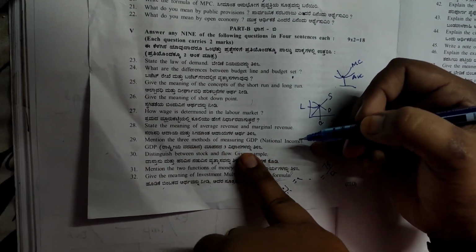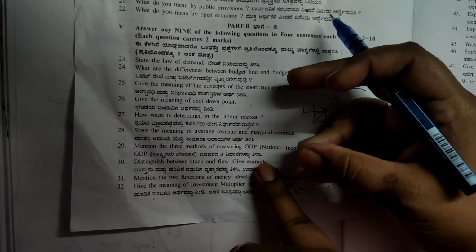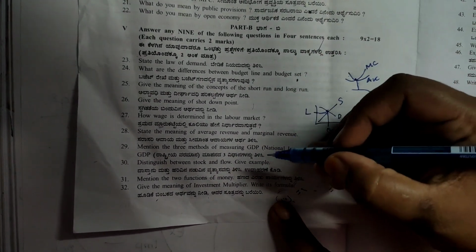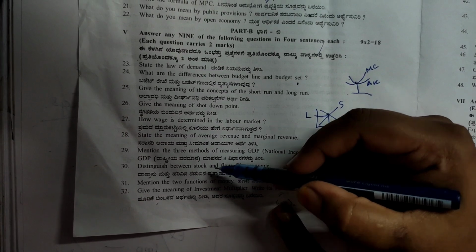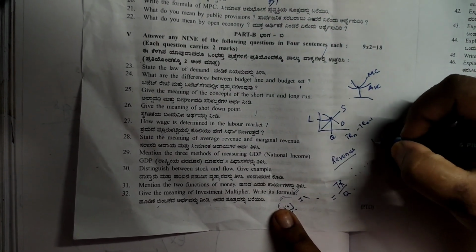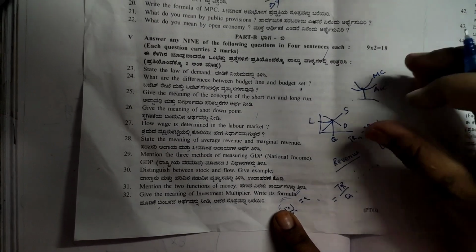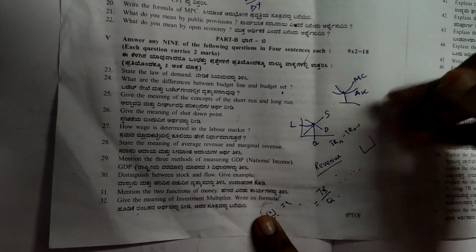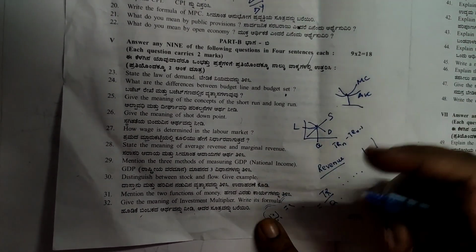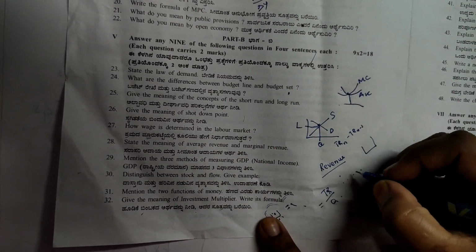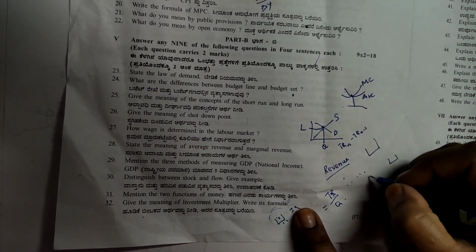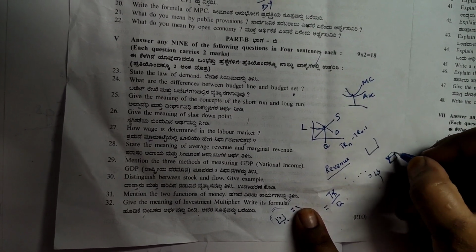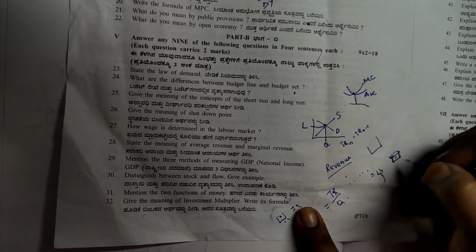So what are the three methods of measuring GDP? Income method, expenditure method, and the product method. What is the difference between stock and flow? The stock is what we have kept stored, that is stock, and what is now in the sale is considered as flow. You can give the example of a tap and a tank. The water which is running from the tap is considered as flow, and the water which is there in the tank can be considered as stock.